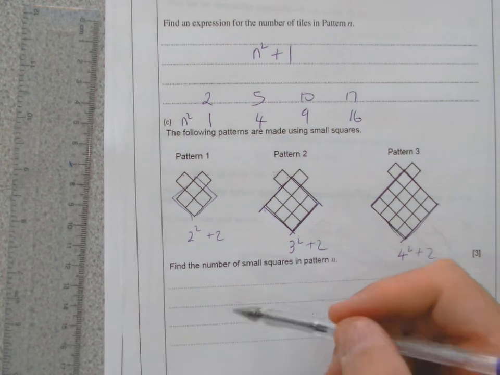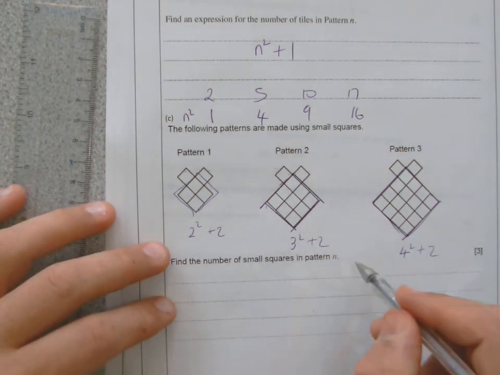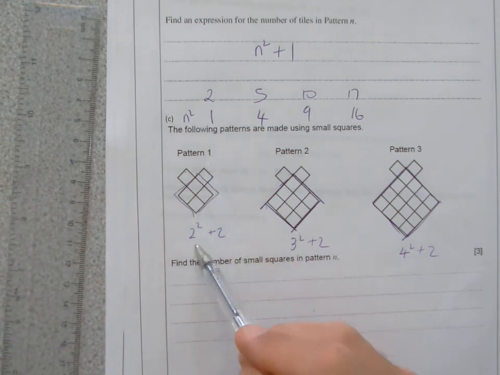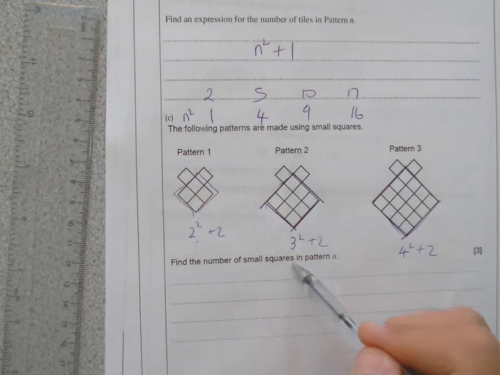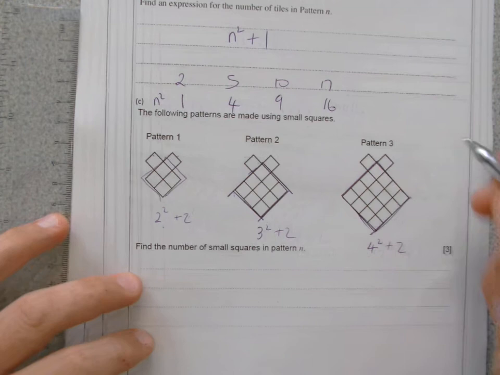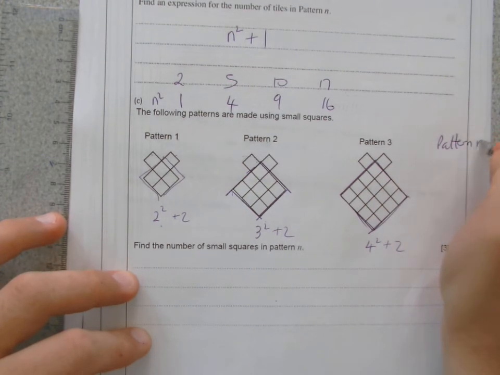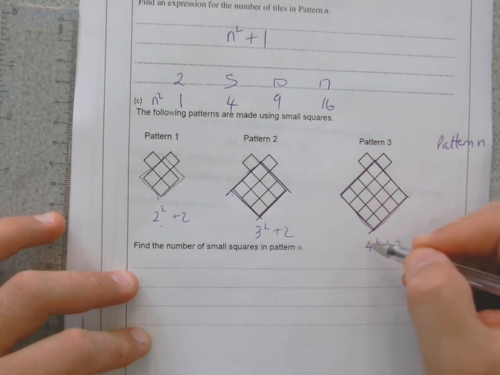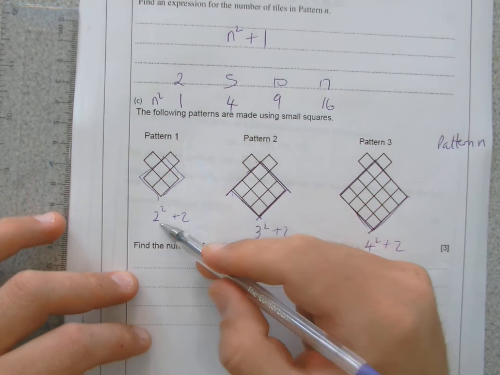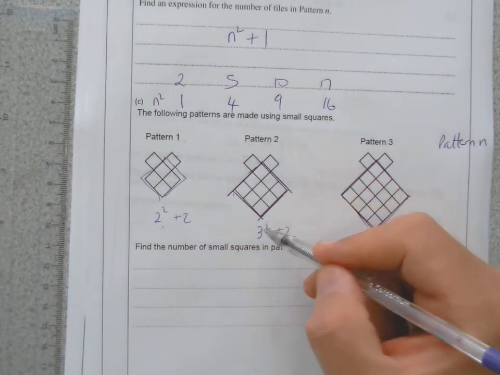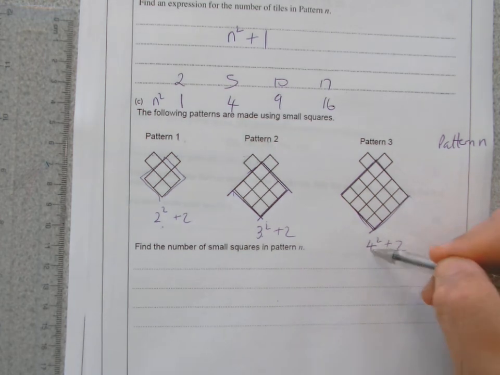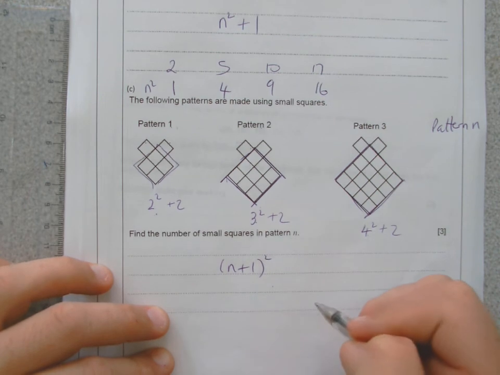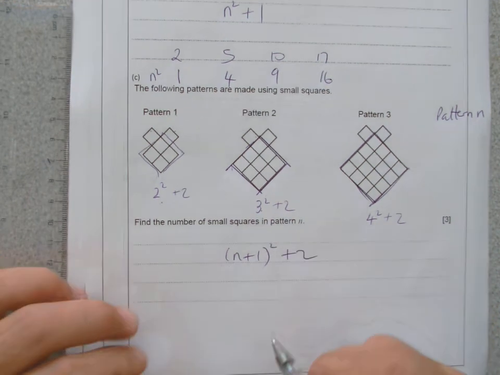Now, in terms of our formula, are we going to write n squared plus 2? Well, actually, no, because that's not true. If it's pattern 1, it's not 1 squared. If it's pattern 2, it's not 2 squared. Pattern 3, it's not 3 squared. So if it's pattern n, it's not going to be n squared. Think about what we do to the pattern number. We add on 1, don't we? So if it's pattern 1, we add 1 to it and do 2 squared. If it's pattern 2, we do 3 squared. If it's pattern 3, it'd be 4 squared. If it's pattern n, you add 1 to it, so it'd be n plus 1 all squared. Okay? So that's what's going on there. Of course, then you've got to add on the 2. So you've got that there.